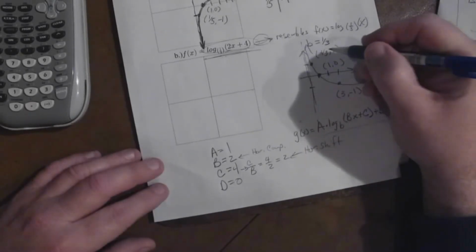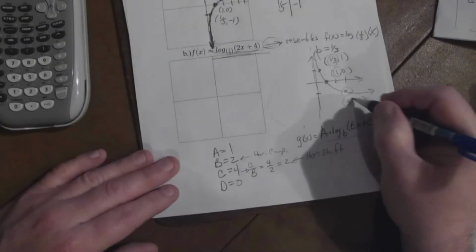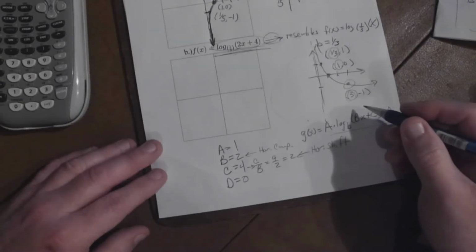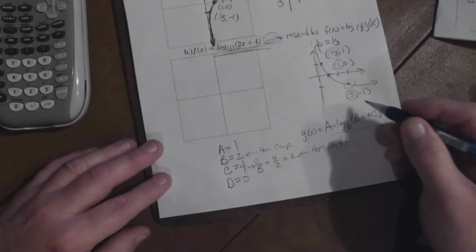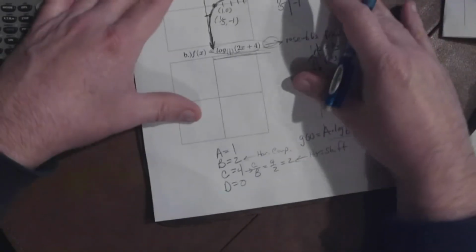And this tells me I have to compress, because B is greater than 1. So I would compress by a factor of 1/2. And where all that affects are these coordinates, or I should say the x values in these coordinates, right? I do have to translate the points on this graph.